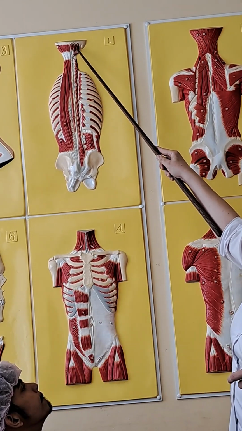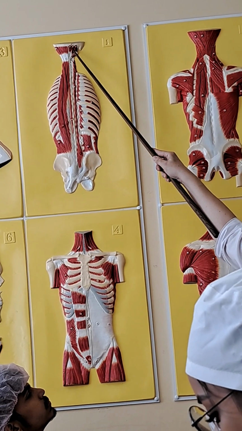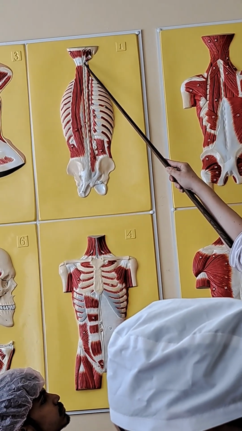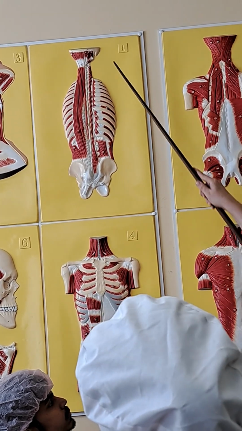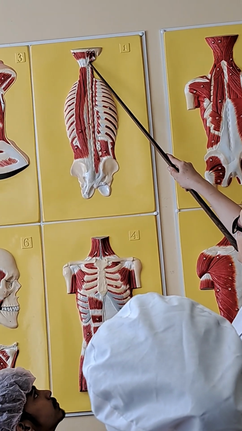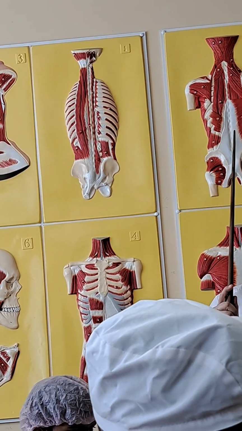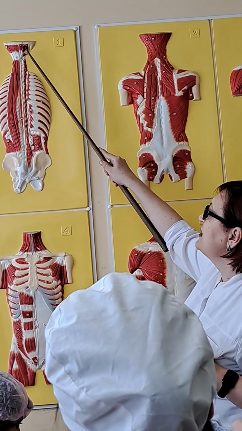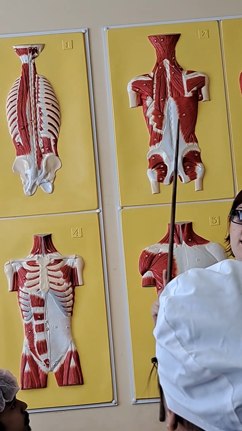The second, more laterally, you can see the rectus capitis posterior major muscle between the spinous process of the axis and the occipital bone. And two oblique muscles, the obliquus capitis inferior and obliquus capitis superior, between the spinous process of the axis and the transverse process of the atlas, and between the atlas and the occipital bone.